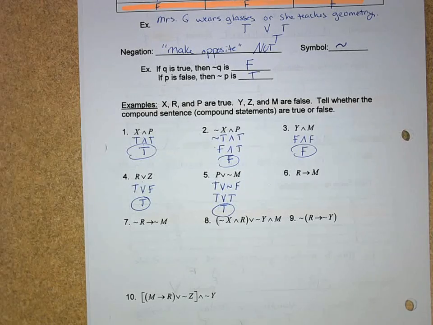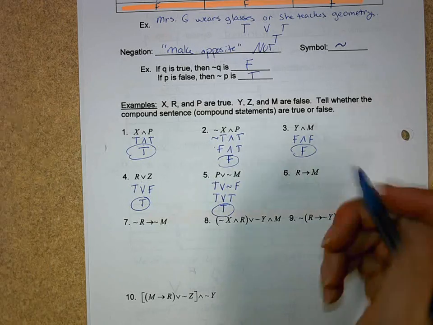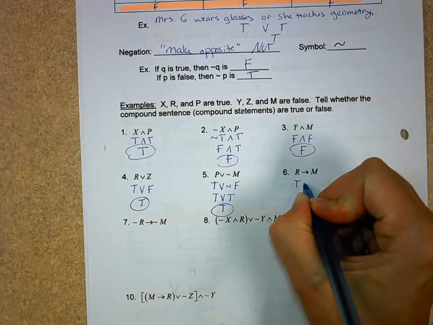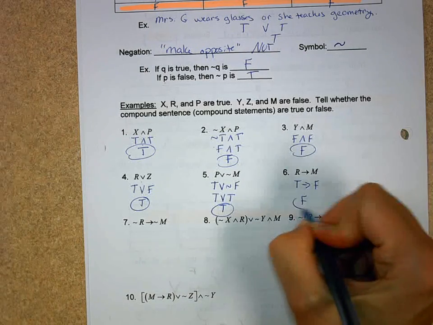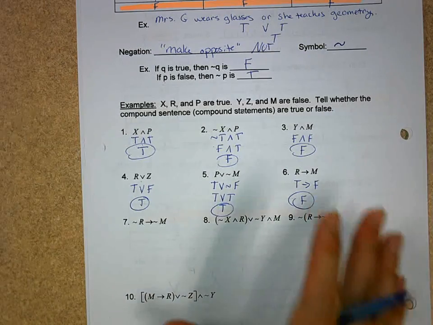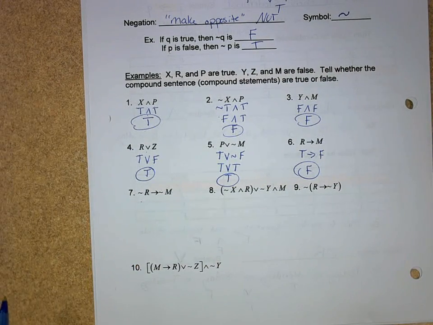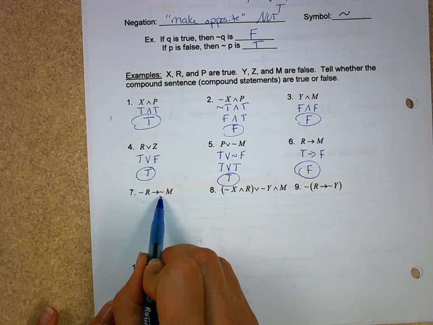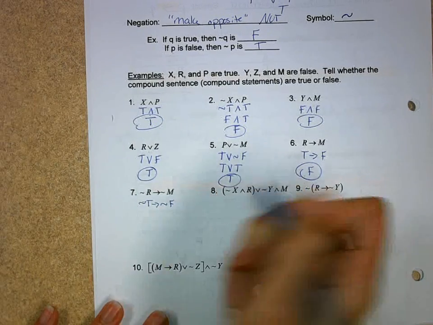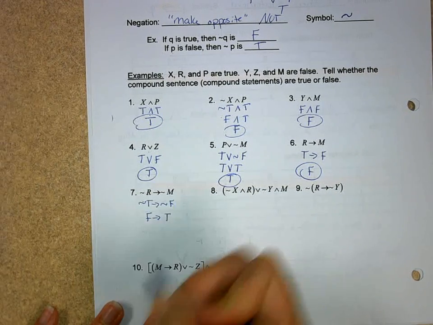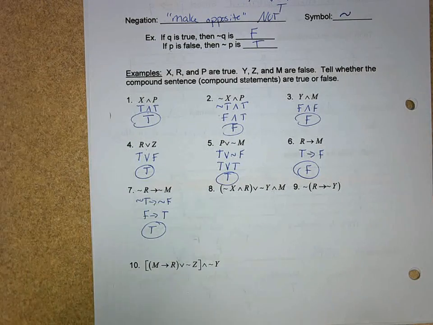Then we have if R, then M. Notice I said that as a conditional statement. If R, then M. So we have R is true, then M is false. If I have a true then false conditional statement, the validity is false. So notice we just build it real quickly. I have if not R, then not M. So that'd be not true, then not false. So that gives me if false, then true. And we know from our truth table, even though that's kind of against our instinct, it's going to be true.